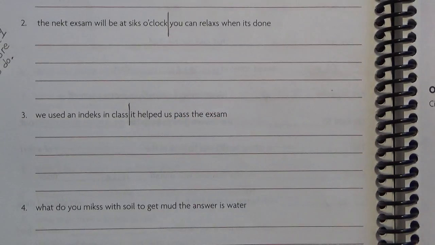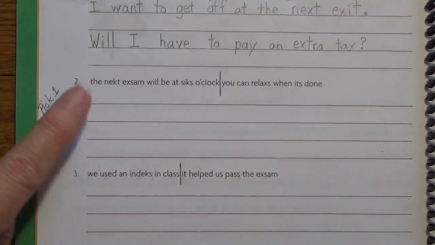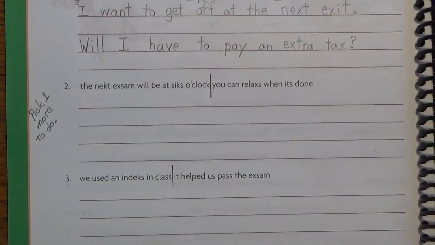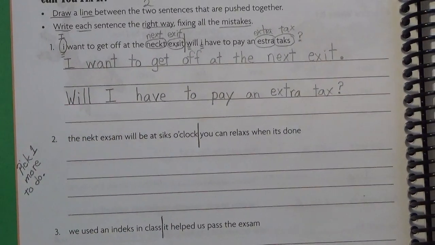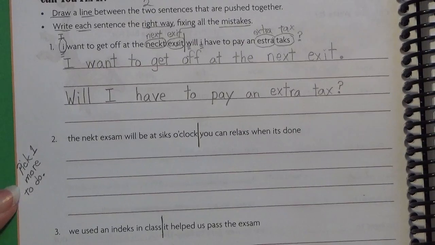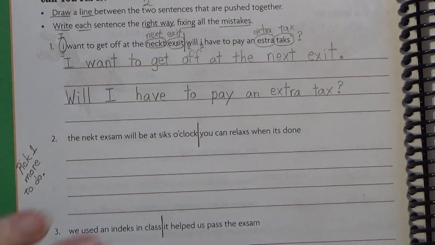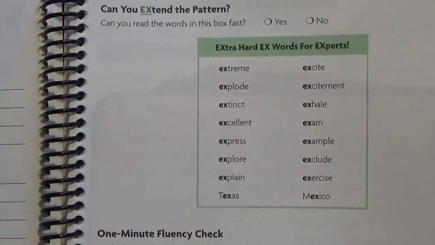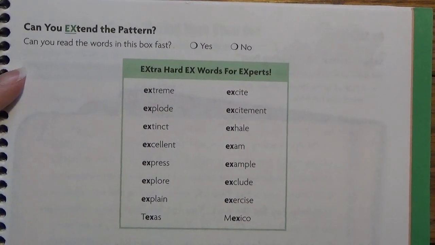All right, so you choose one more of these sentences to break apart and edit and write it correctly, like we did here, or you can do all of them. Your choice. Make sure you write that. Pick one more. You have to do one more. Okay? So when that's done, we're going to do this page because it's not very long since we only had to do one of those. So let's take a look at this page too.